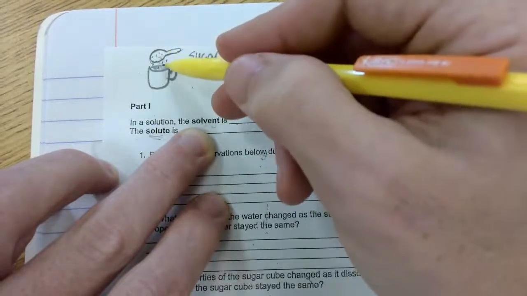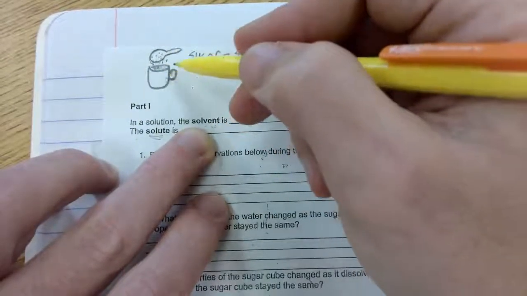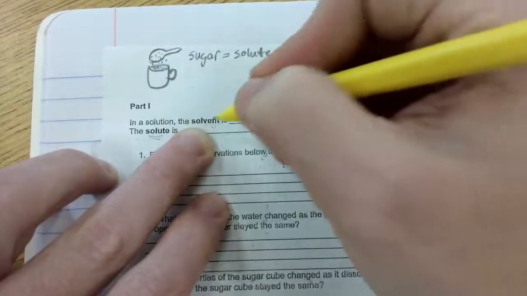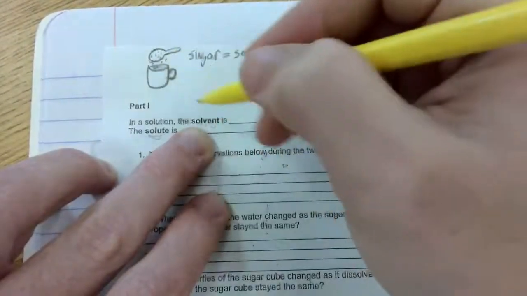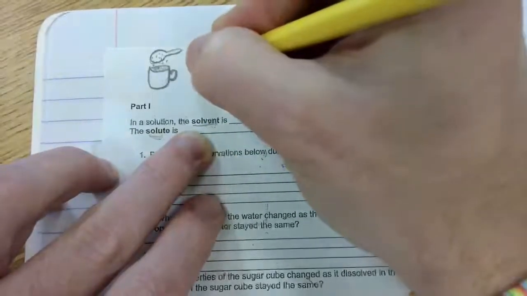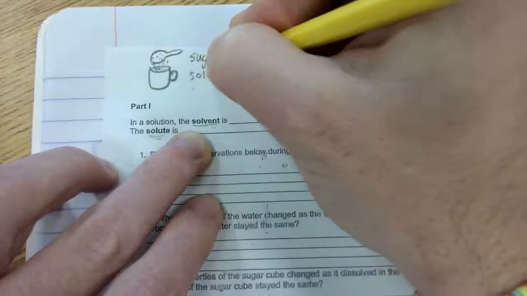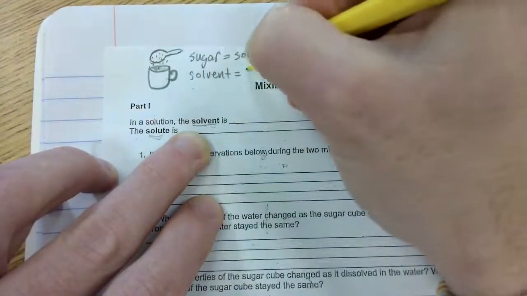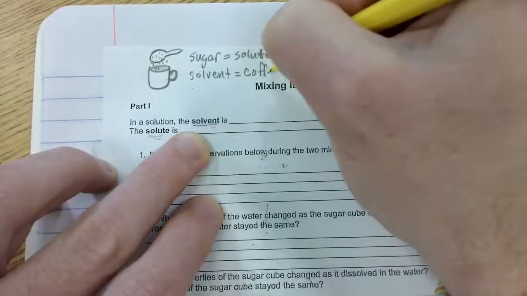Well, we're taking our sugar and sprinkling it into coffee. So the sugar is dissolving into coffee. Coffee is absorbing the sugar. So coffee is our solvent. So let's add that. Solvent is coffee.